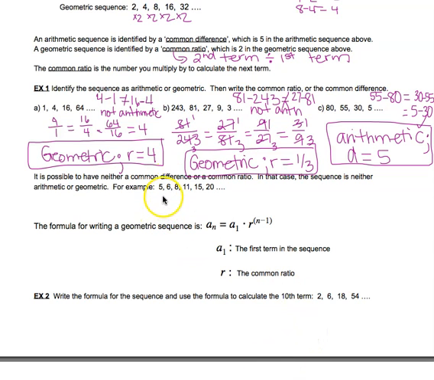So in this case, the pattern is that the first time I add 1, the second time I add 2, then I add 3, then I add 4, so on and so forth. I can come up with a formula if I work hard enough to figure it out that's going to work for that sequence, but it's not going to be the arithmetic formula or the geometric formula. So just because there's a pattern doesn't mean that it fits into one of these.